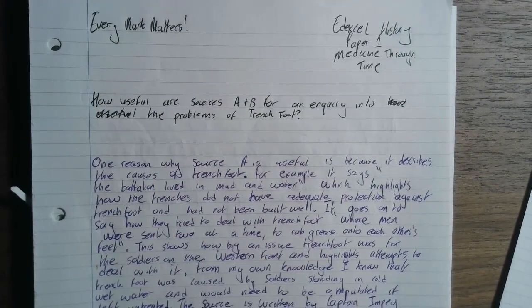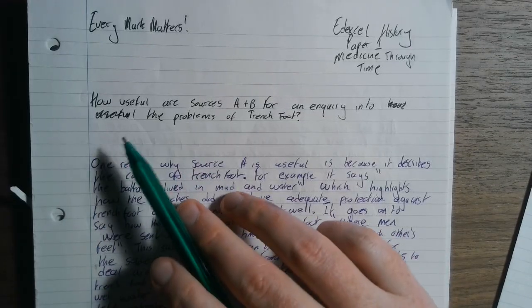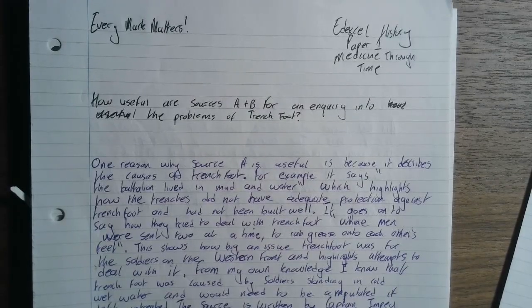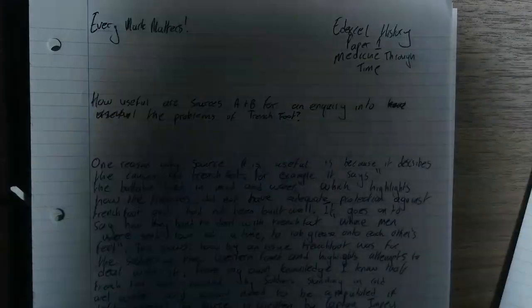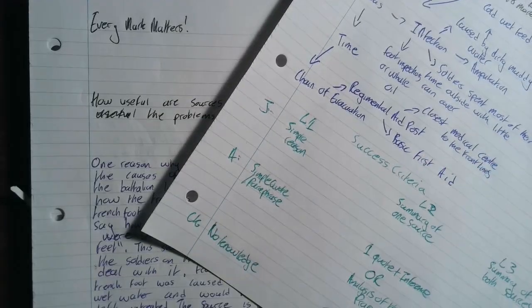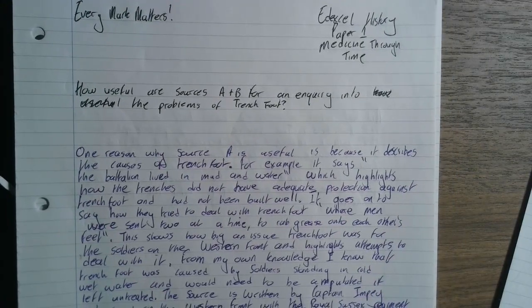Okay, welcome back. I'm hoping you have spent 10 minutes analysing sources A and B, telling me how useful they are for an inquiry into the problems of trench foot. I'm very conscious of my own handwriting, so I'm just going to read out my answer, and as I do, I'm going to self-assess it, looking for, again, judgment, analysis, contextual knowledge, to say how useful they are for an inquiry into the problems of trench foot.